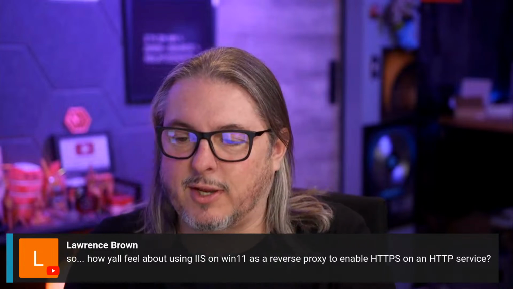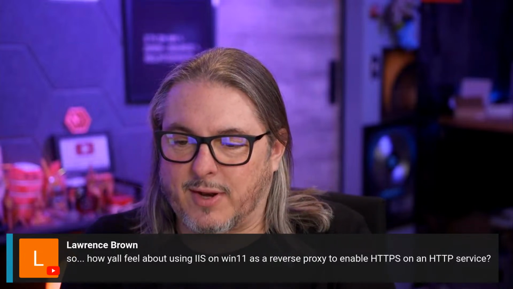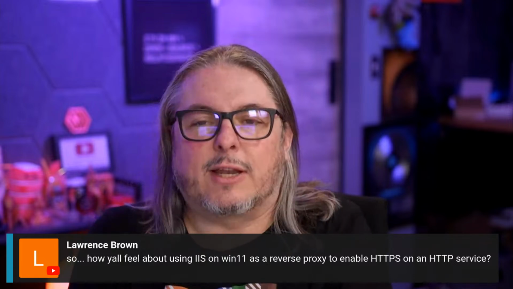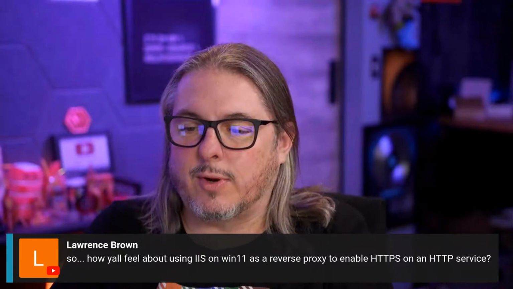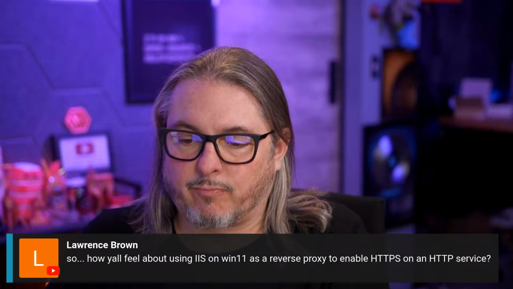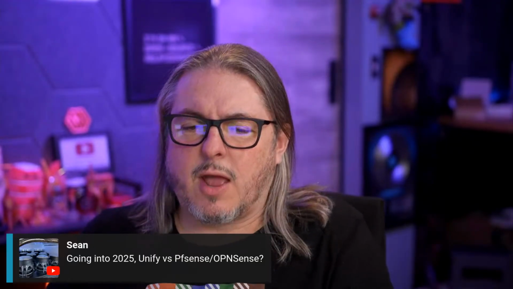How do you feel about using IIS on a Win 11 as a reverse proxy to enable HTTPS or HTTP server? I can find no reason in my head I would ever use Windows IIS. No, there's not any reason to.